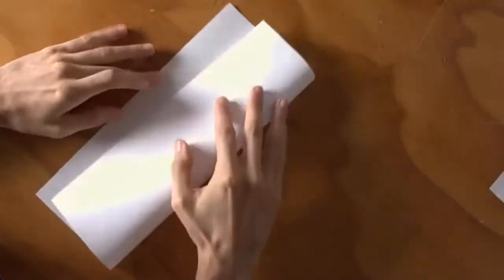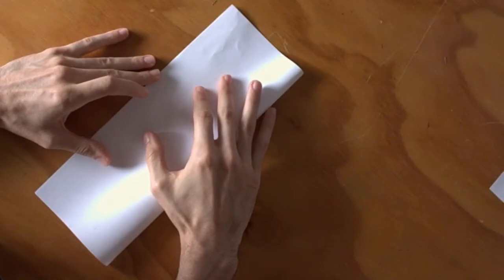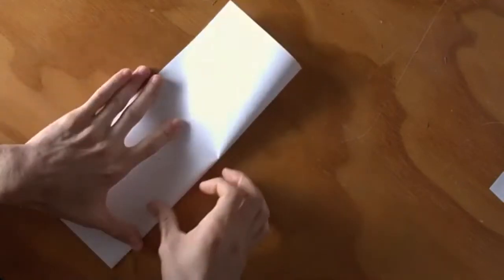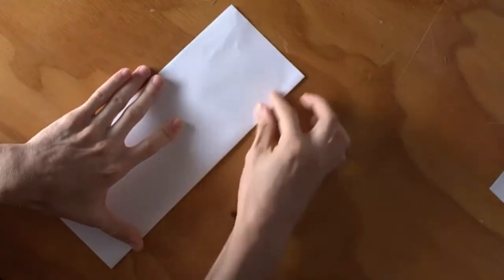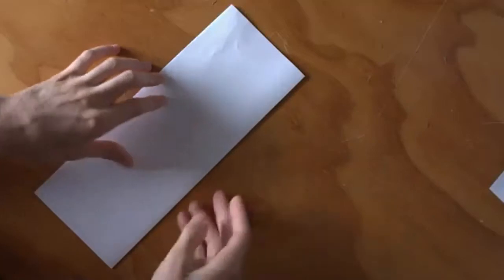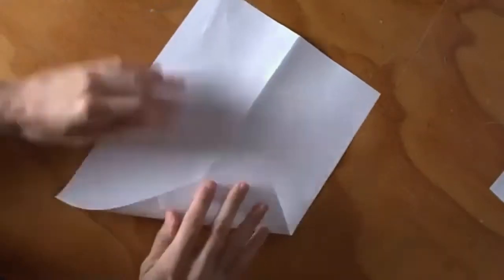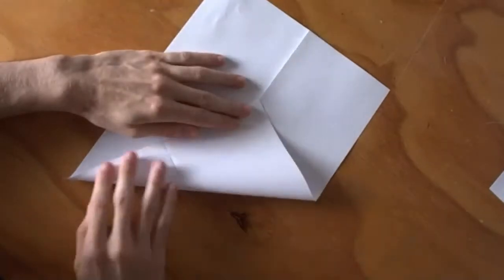So we're going to take another piece of paper out. Doesn't matter if yours is A4 or letter size like mine. I'm going to fold it in half like this. And then we're going to fold it like this.